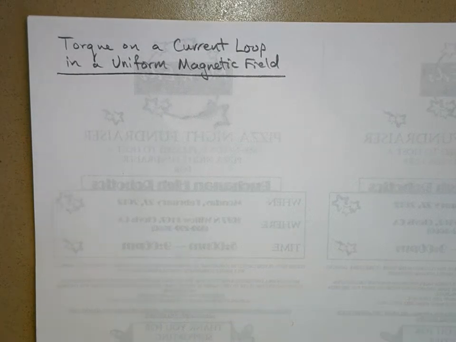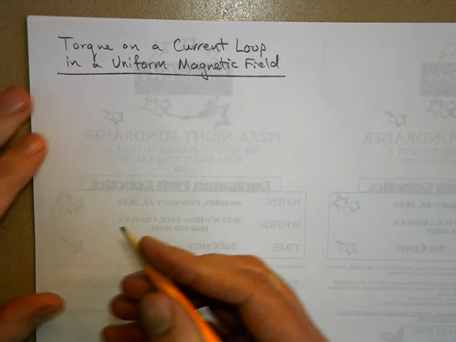Hey everybody, we're going to talk today about the torque that you get when you have a loop of wire in a uniform magnetic field. And this is really an important subject because this is kind of the foundations of how electric motors work, and our society wouldn't be where it is today without electric motors. So let's go ahead and get started.